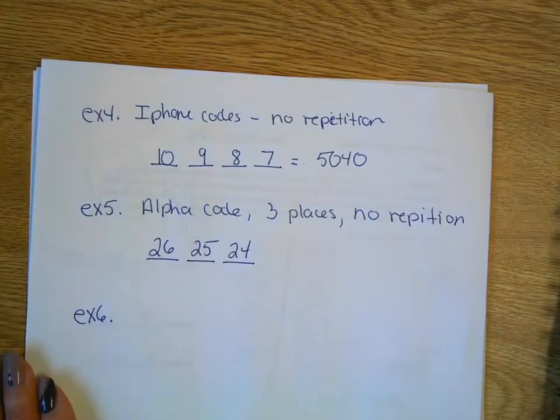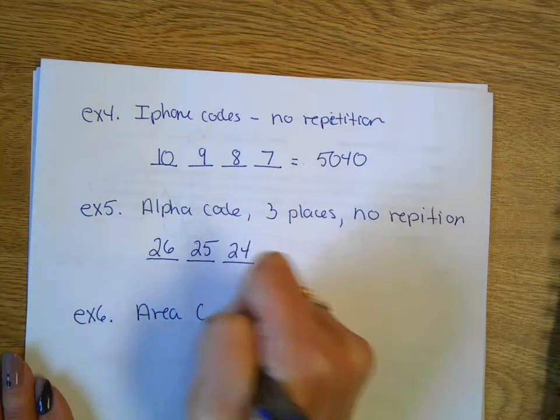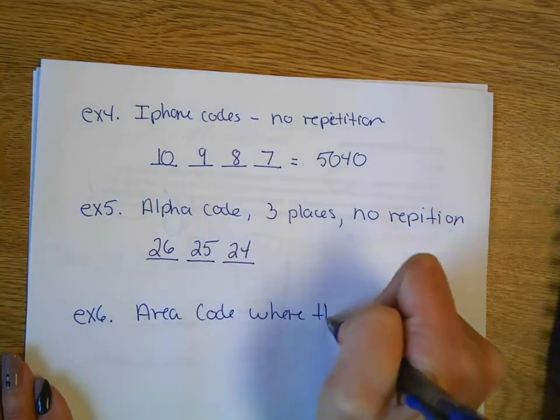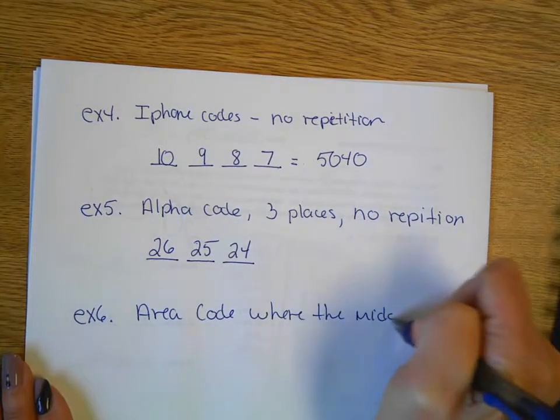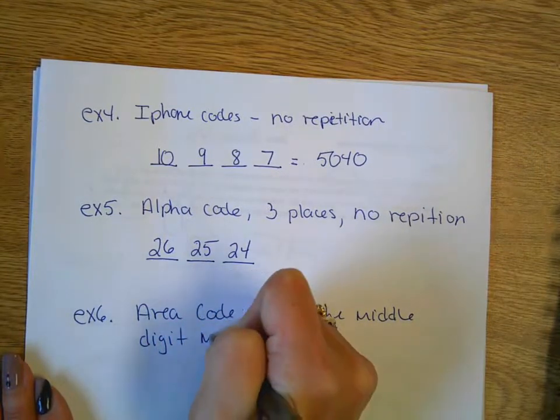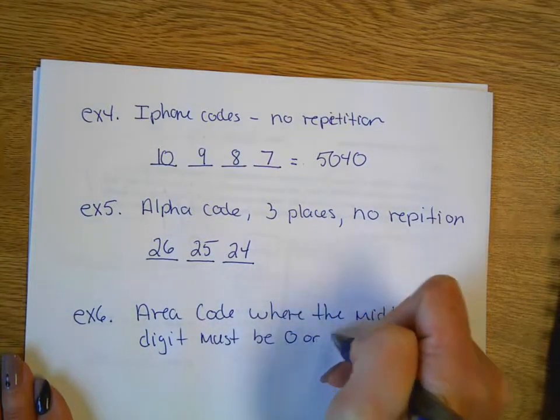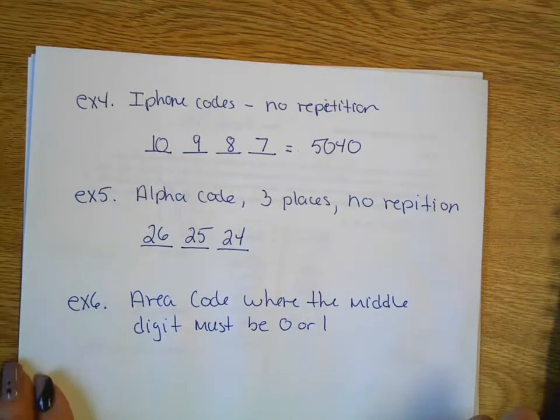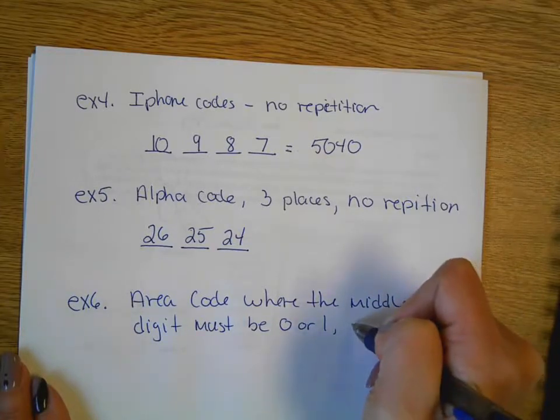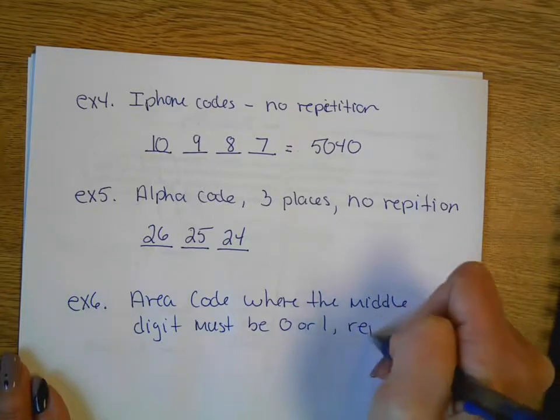Okay, let's go back. This will be our last one here. Let's go with an area code where the middle digit must be 0 or 1, and we will have repetition or no repetition?